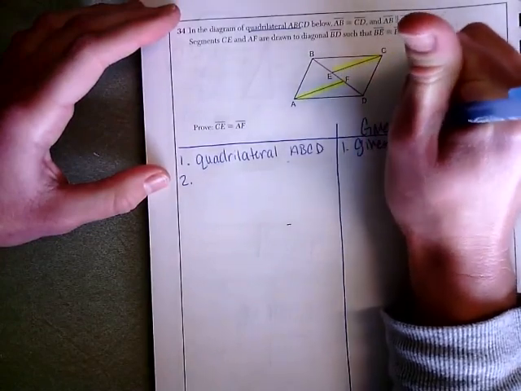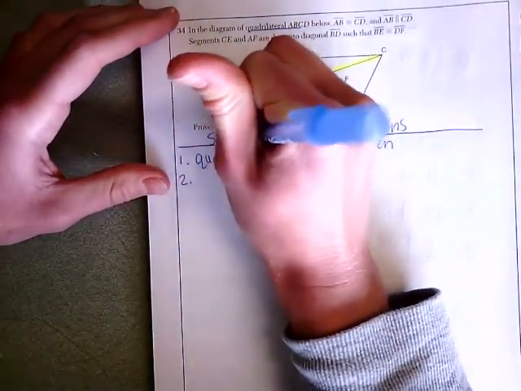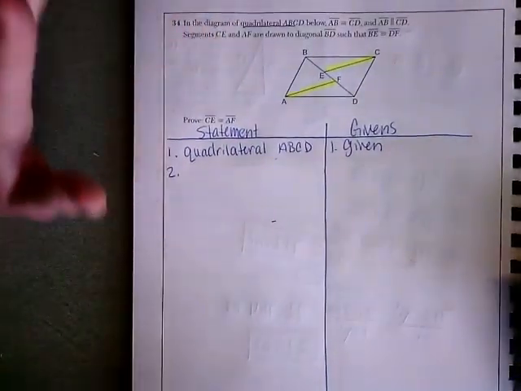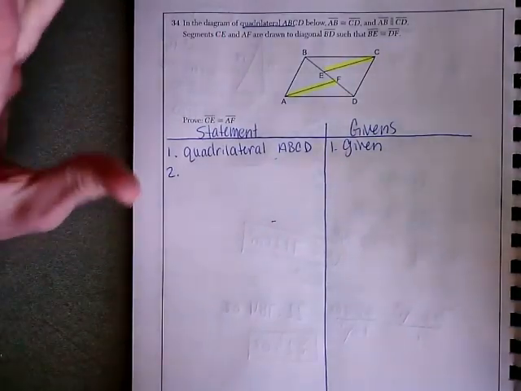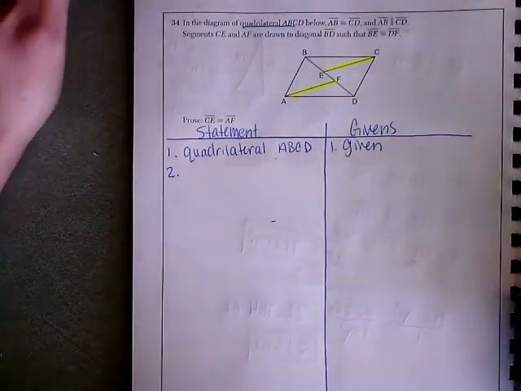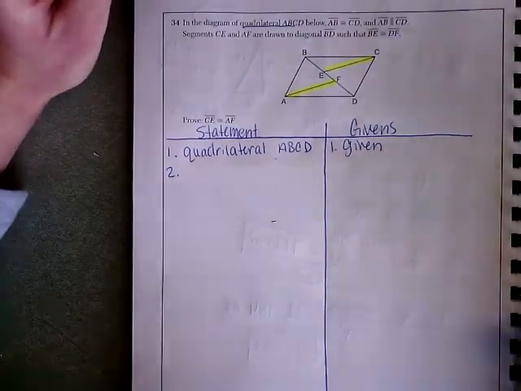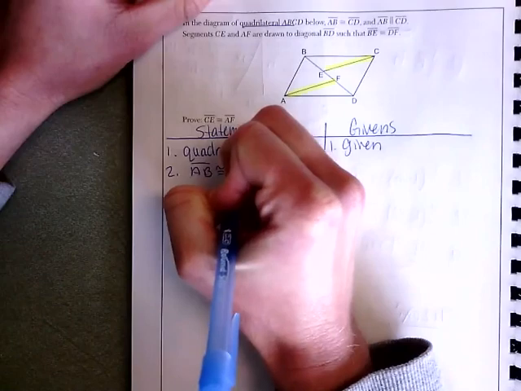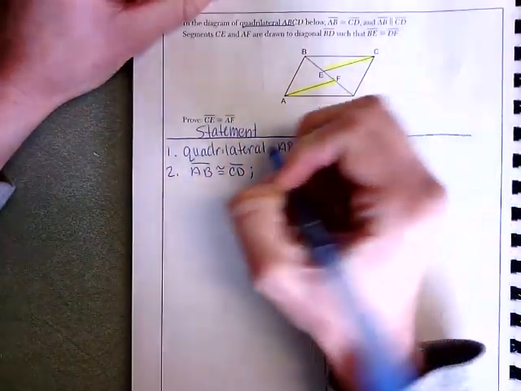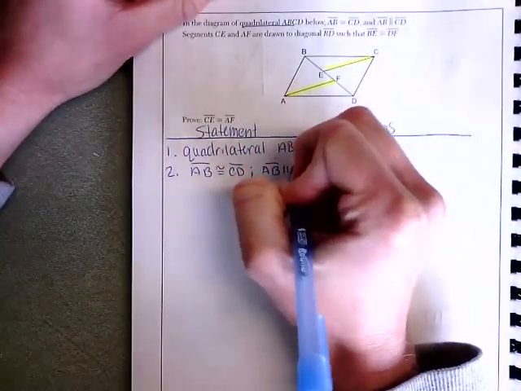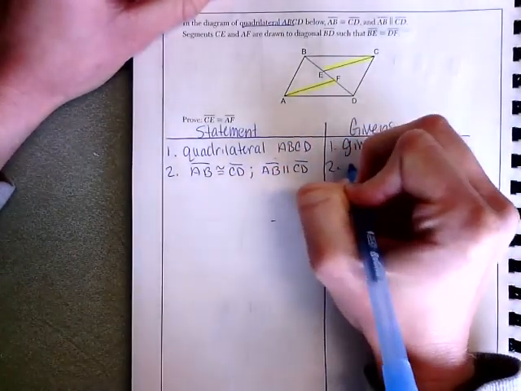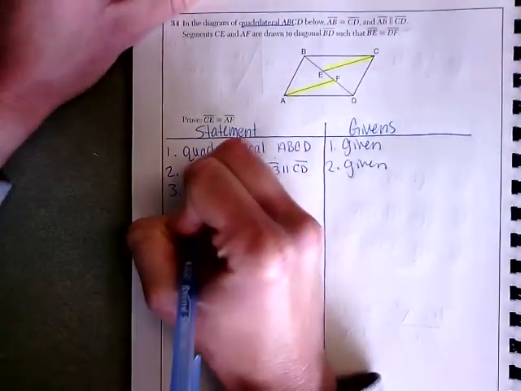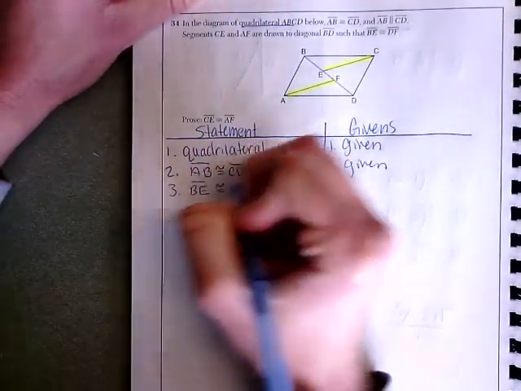Now, I don't want you guys to be lazy with this. I feel like a lot of us have gotten lazy. We don't want to get lazy when it comes to the reasons. So please, please, please do yourself a favor and just take the extra 30 seconds to write each one of these out, okay? So second thing was given AB is congruent to CD. Now, I'm going to write this one in one line for a reason. Okay, and then we are given that BE is congruent to DF.